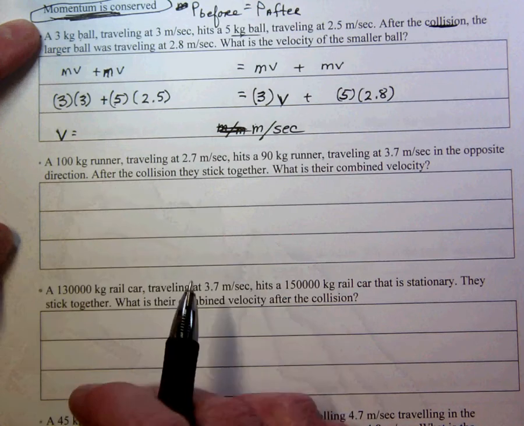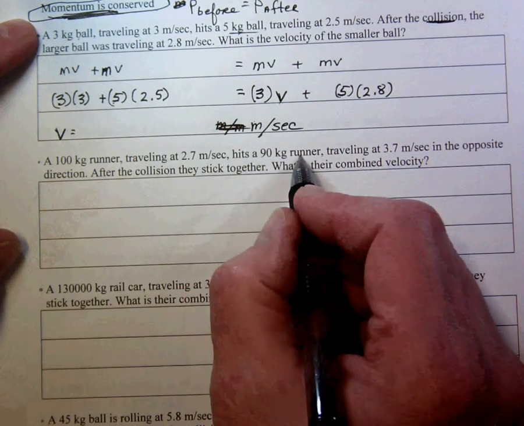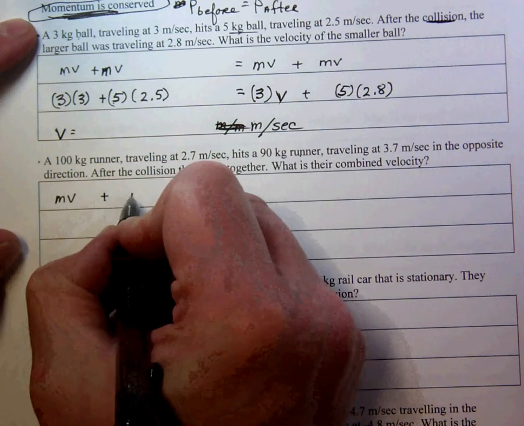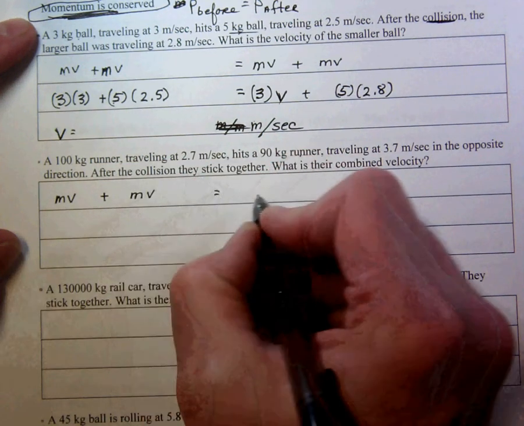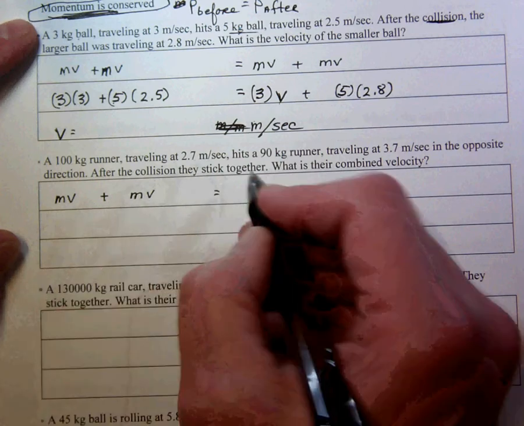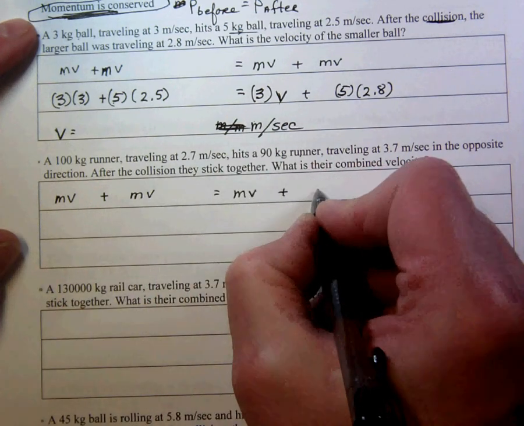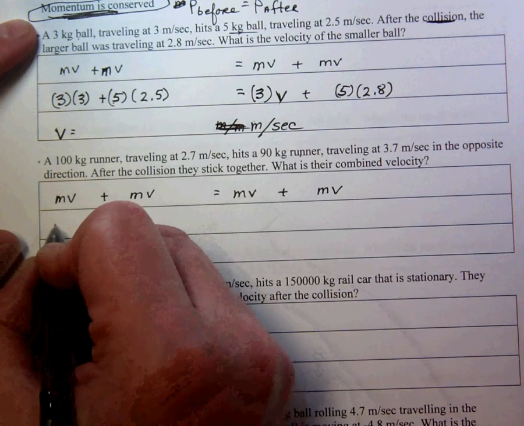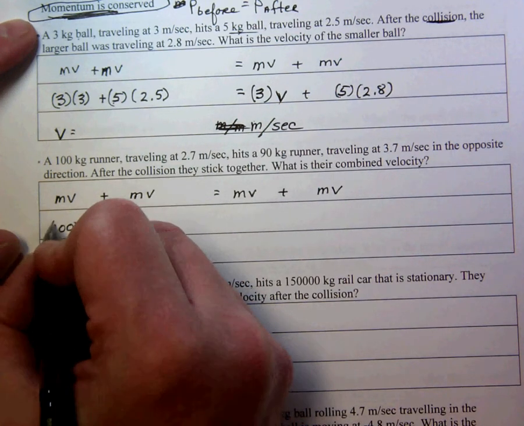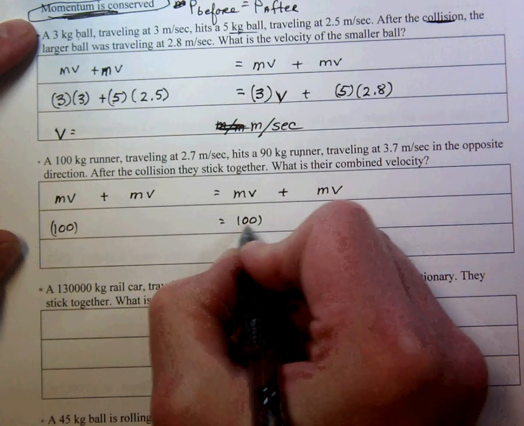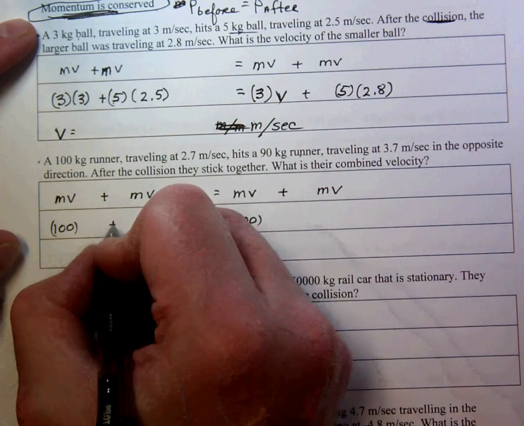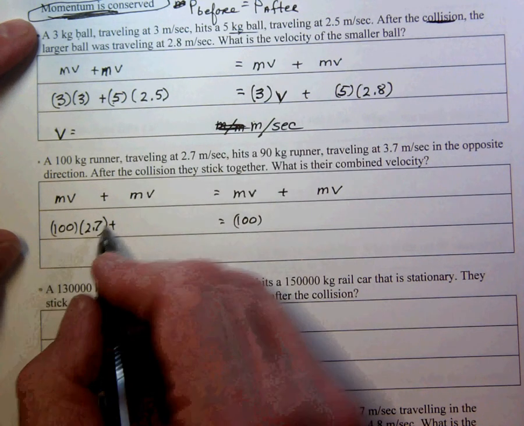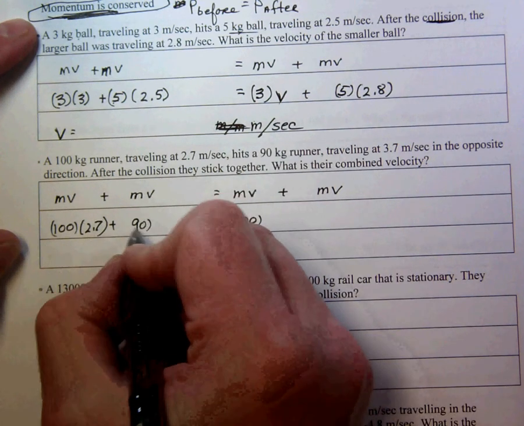Okay, let's look at the next one. I have a runner and another runner. So that means I have two objects. So each one will have momentum. If I had two objects before, I'm going to have two afterwards. Now we have a 100 kilogram runner. So make sure your masses are the same. And it's traveling at 2.7 meters per second. And this is a 90 kilogram runner.